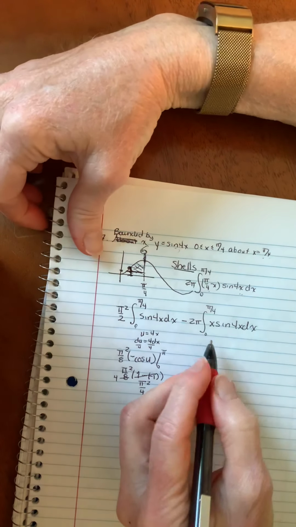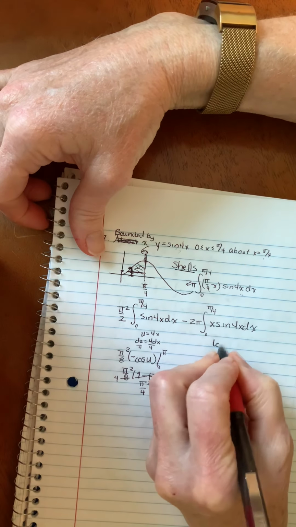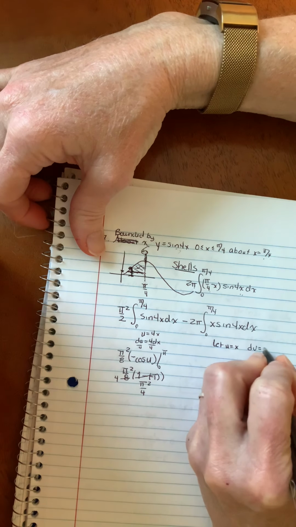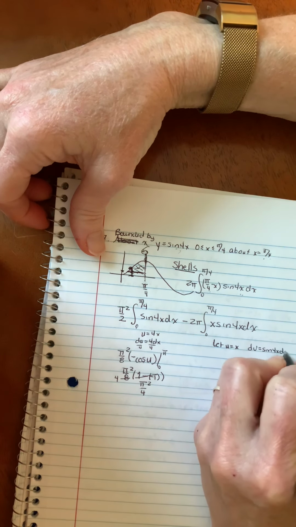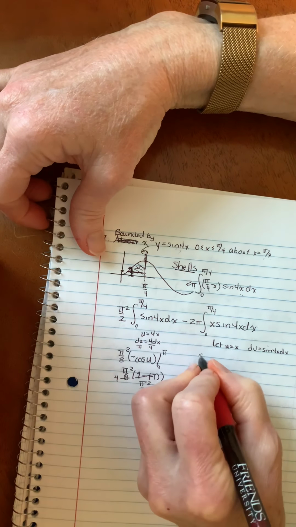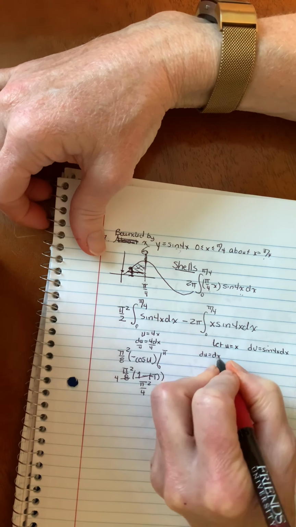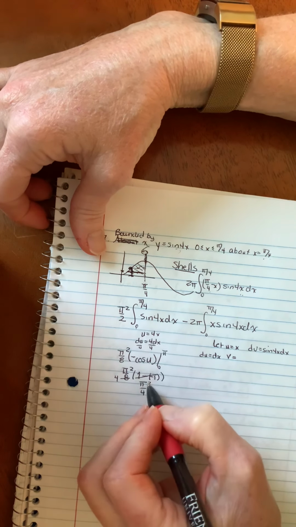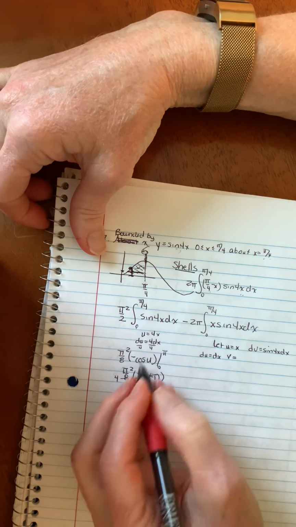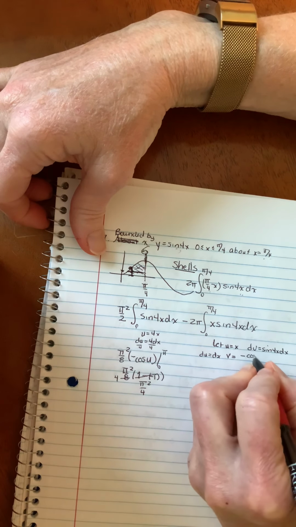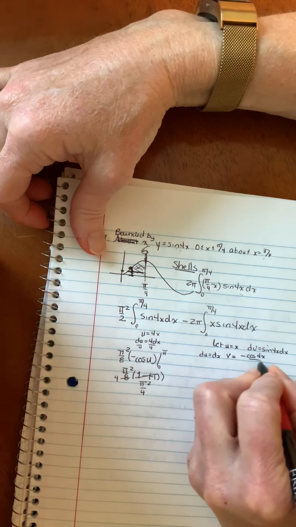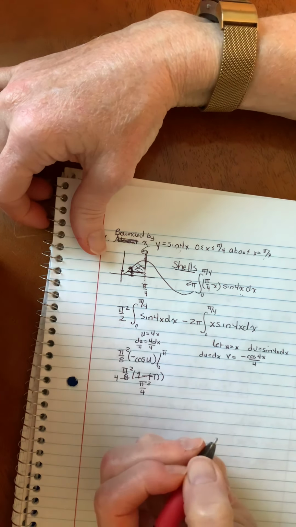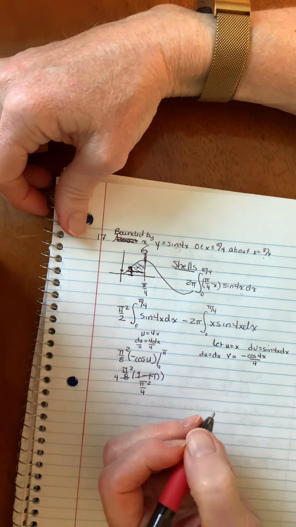This one, I'm going to let u equal x, and I'm going to let dv equal sine 4x dx, integration by parts. So du equals dx, and v is equal to, well, I just did this problem, so I know it. It is minus cosine, now I'm going to put the numbers back in, 4x, and then I had it over 4 because of this, so over 4. You can double check that if you want to, but it works.